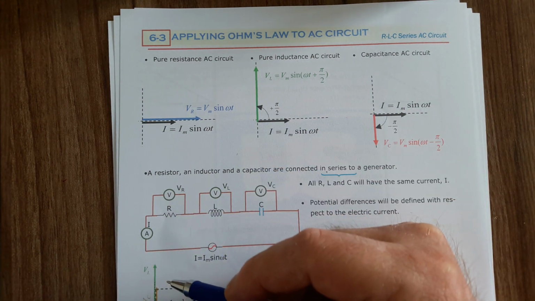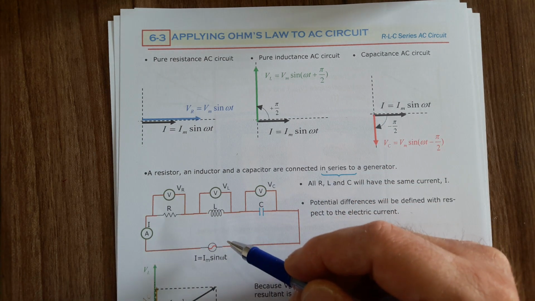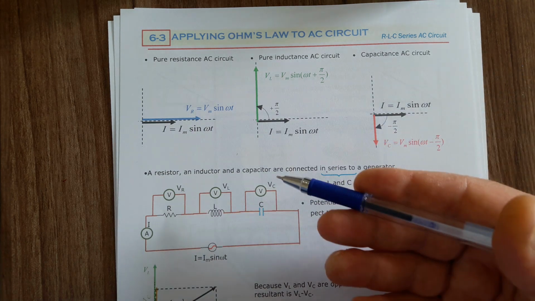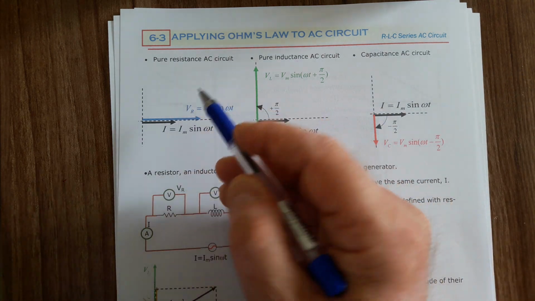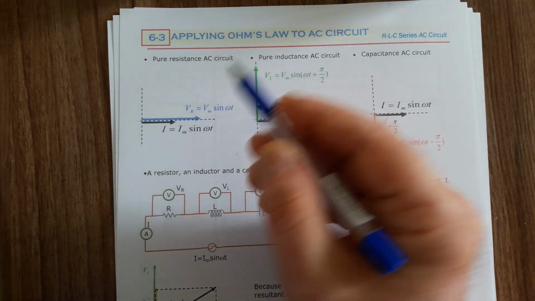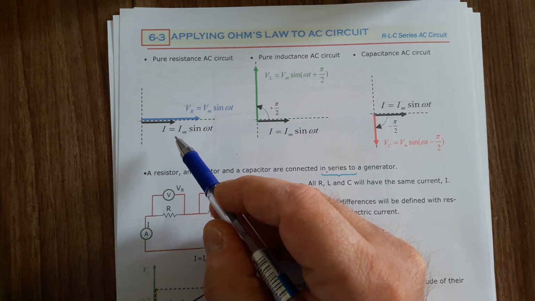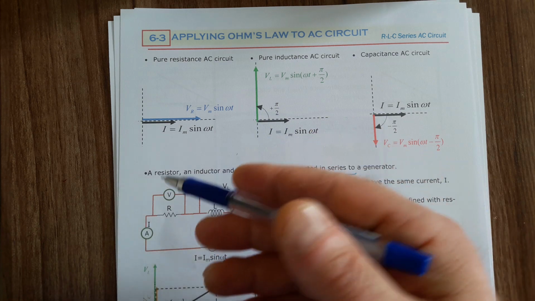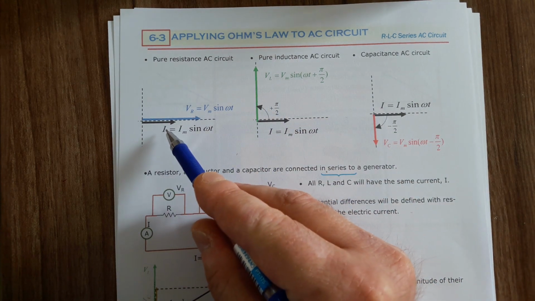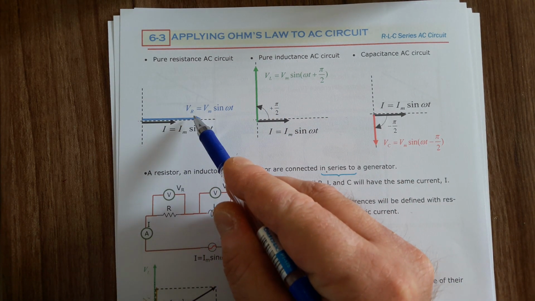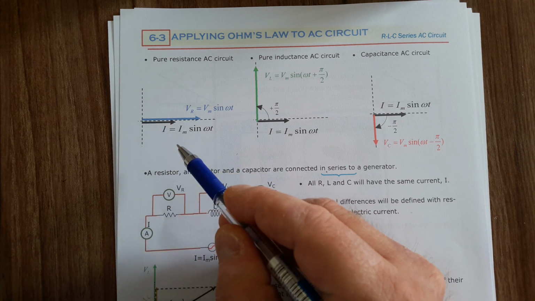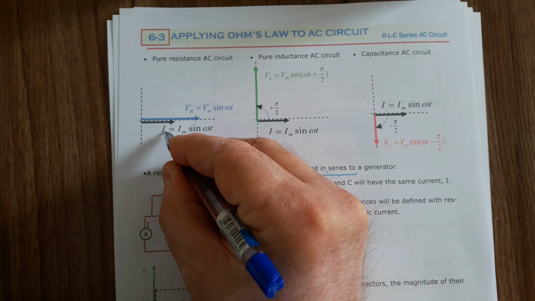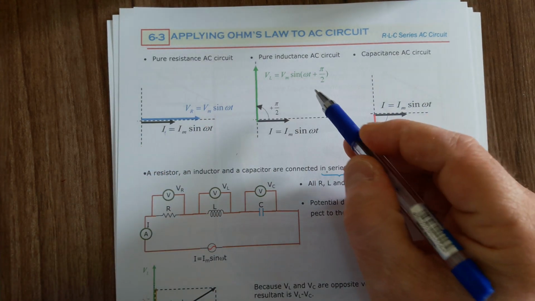So how are electric current and potential difference related in these devices? First, let's remember the pure resistance in an AC circuit. When we connect a pure resistor to an AC generator, electric current and potential difference are in phase. So there is no phase angle difference between electric current and potential difference across a resistor.